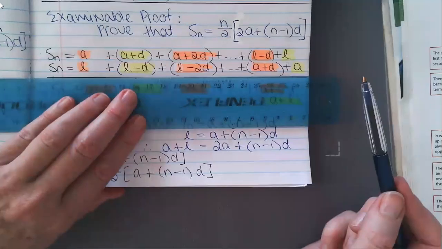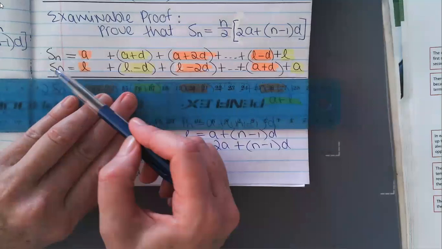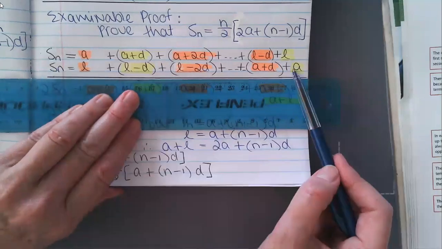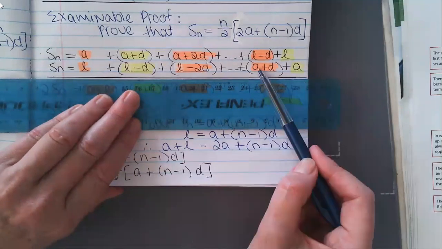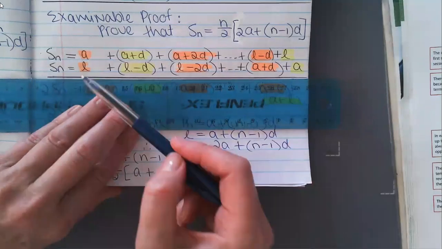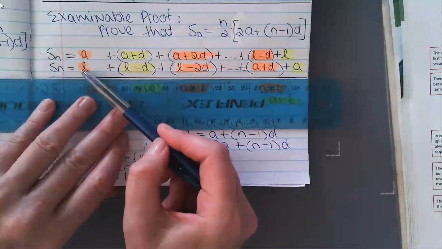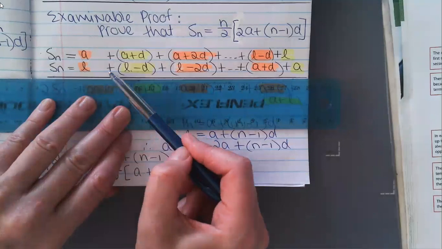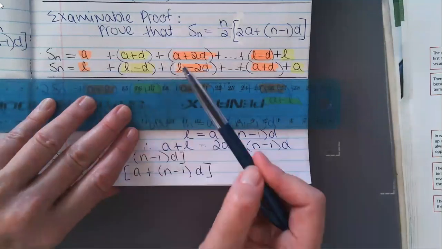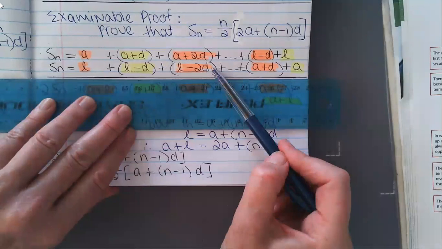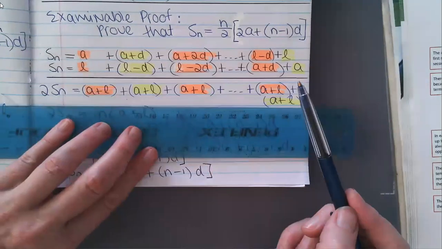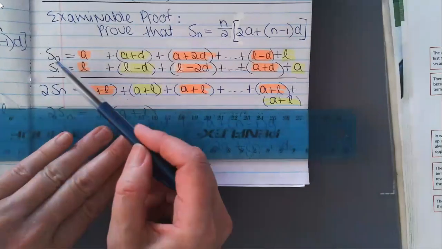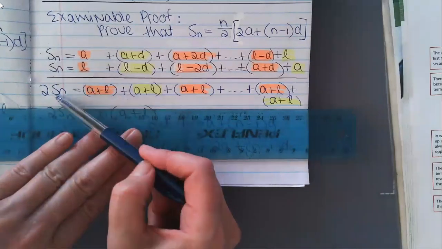Now, we're going to write the same sequence, but we start at the back. So the A we write under the L: A plus D plus dot, and the L is the last term. So in this case, it's the first term, plus L minus D plus L minus 2D. And now I add it again. So I say Sn plus Sn is 2Sn.